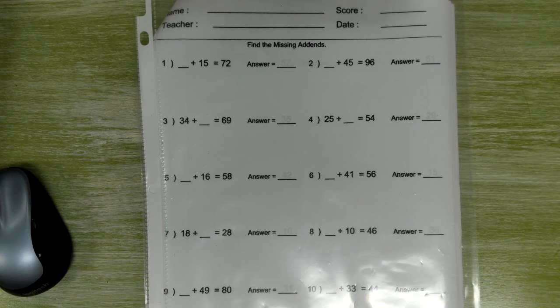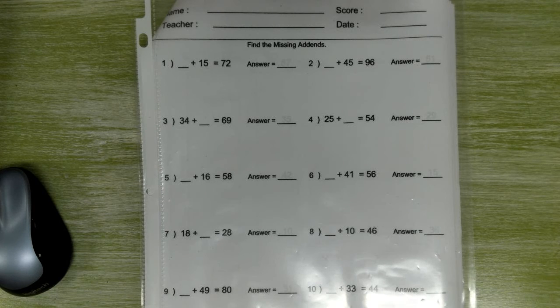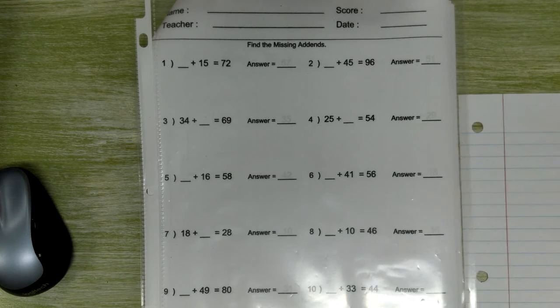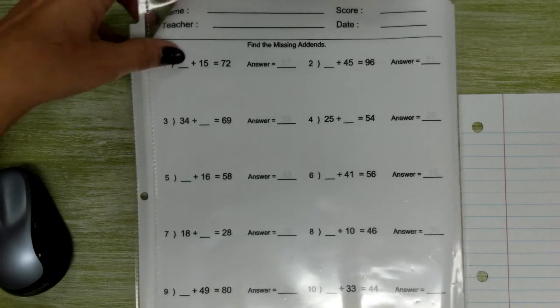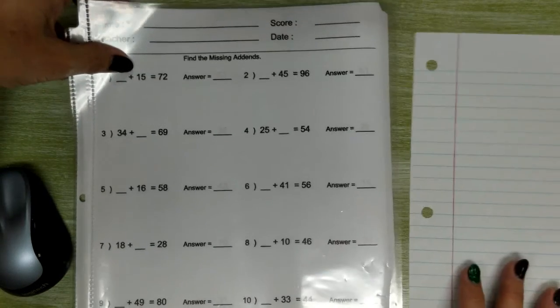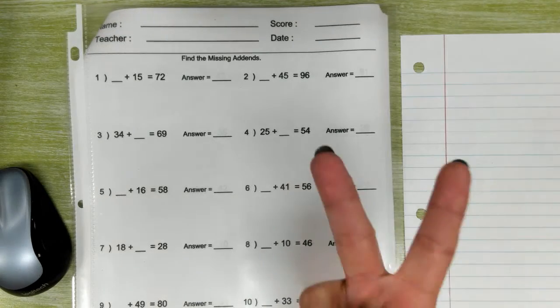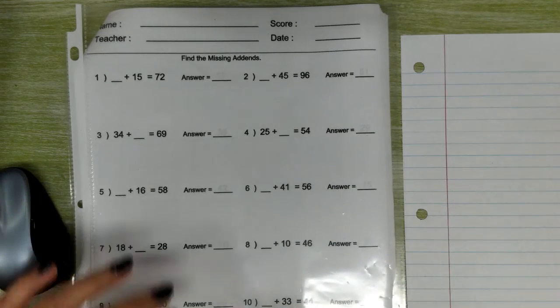Hey guys, this is our math for today. Find the missing addend. Well, first let's listen and talk about what an addend is. An addend is a part of an addition problem. An addend is one of the two numbers that you add together.